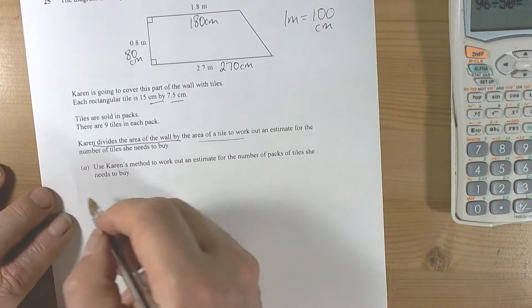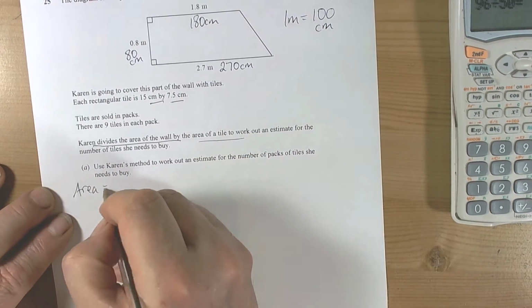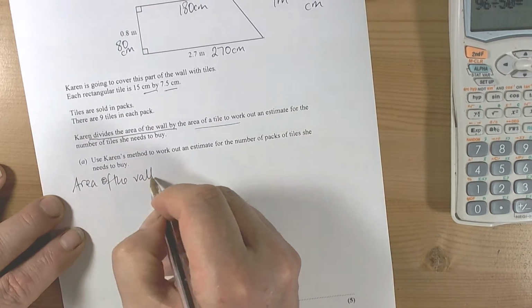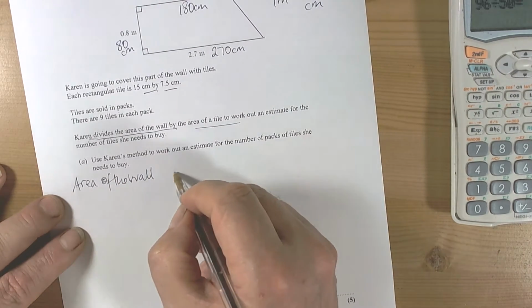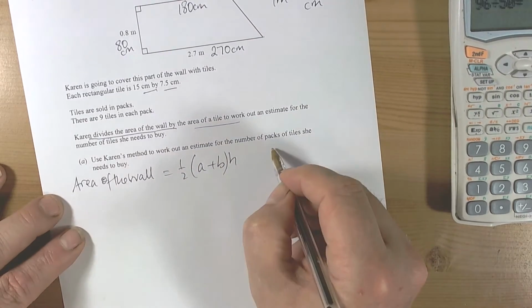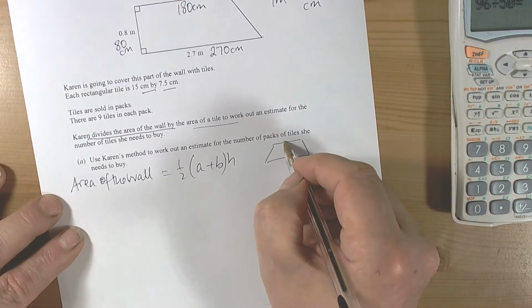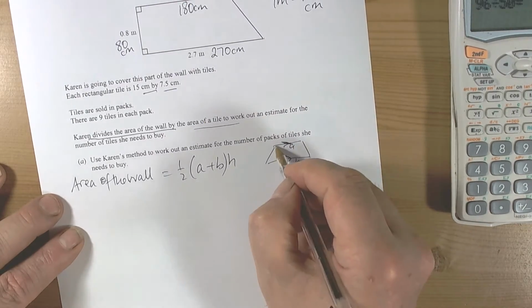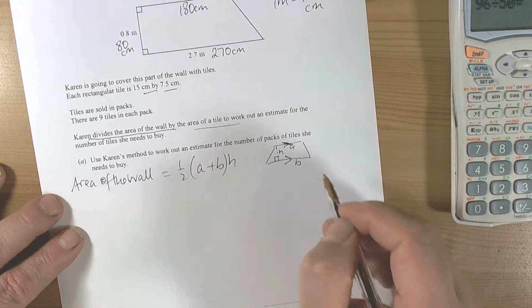Because it's talking about area, we need to write down formulas. So the area of the wall is a trapezium, so that's a half of (a plus b) times h. We've got to remember for a trapezium that a and b are the parallel lengths and h is the vertical height between them.